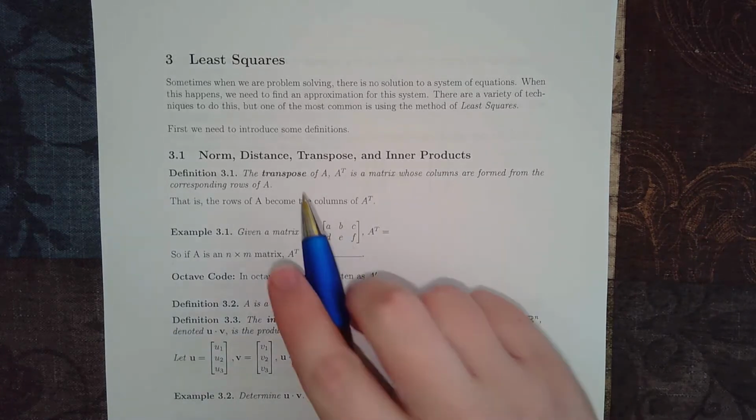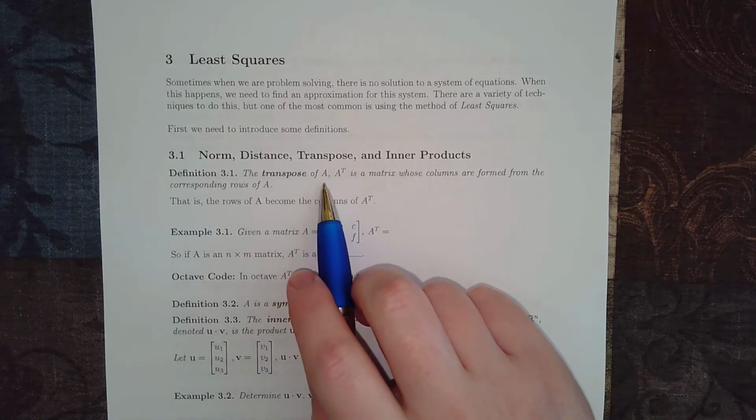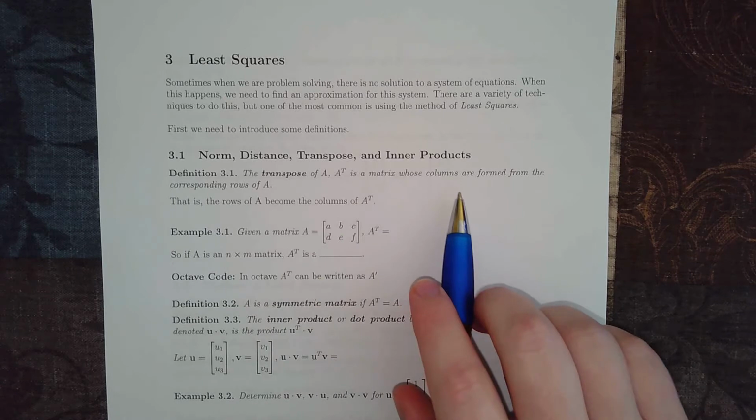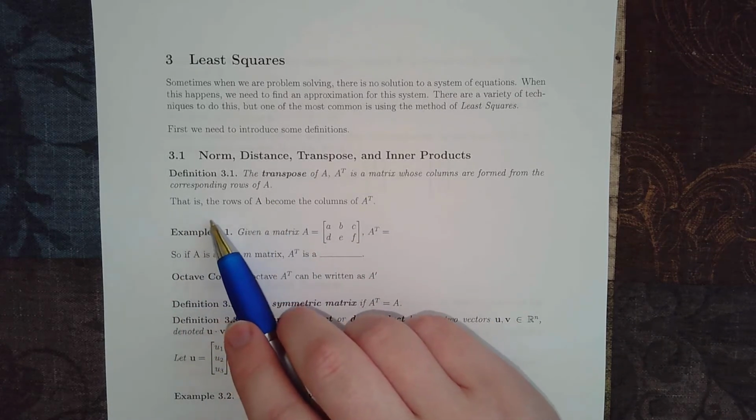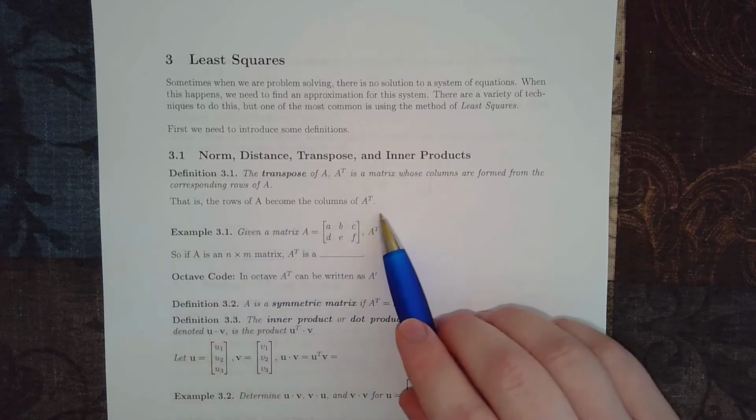So start with the first one. The transpose of a matrix A, A transpose, is the matrix whose columns are formed from the corresponding rows of A. That is to say, the rows of A are going to become the columns of A transpose.